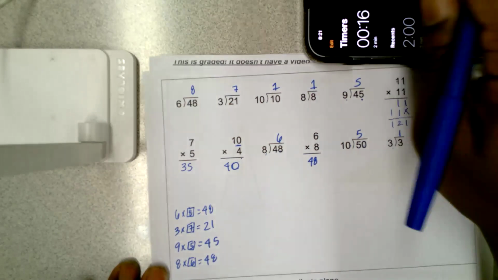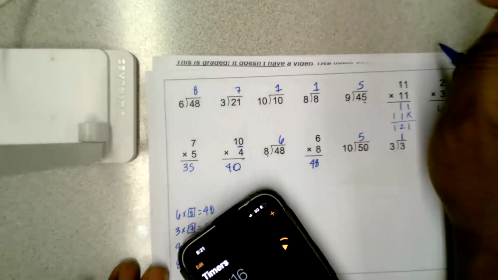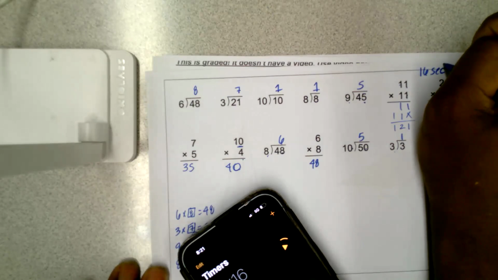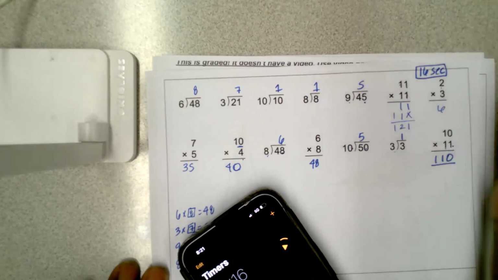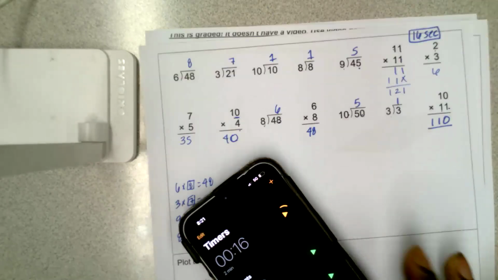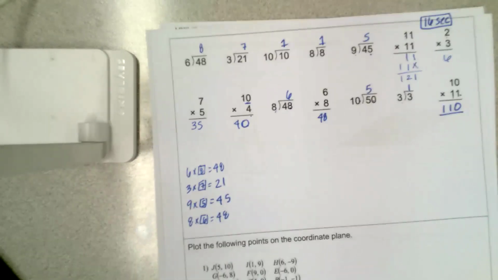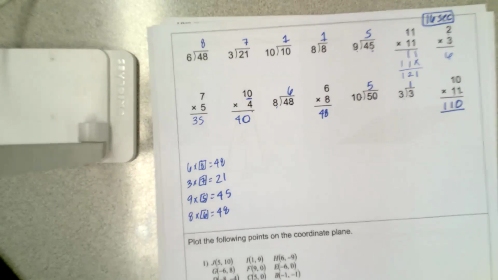Done. Oh, nice. I finished in 16 seconds. I challenge you to set a timer for 2 minutes or 3 minutes and see if you can get through everything in the time allotted. Okay?